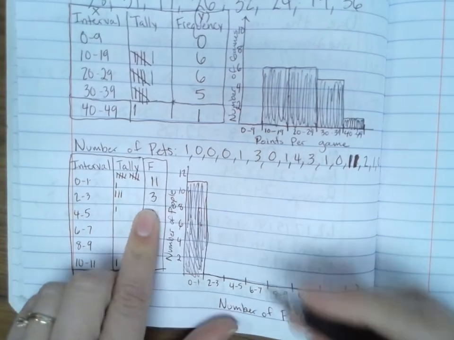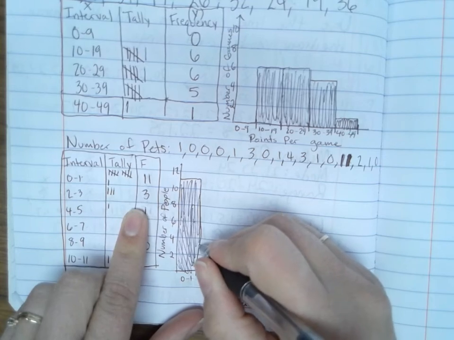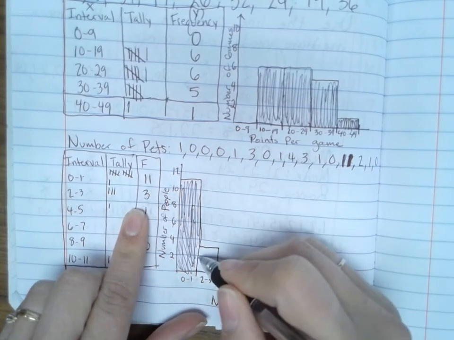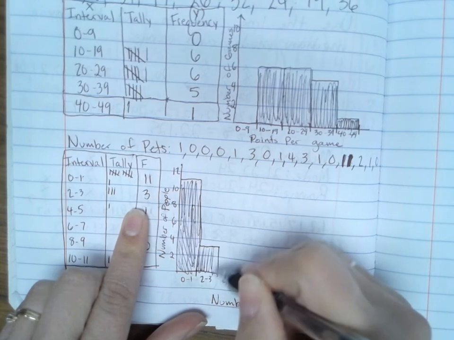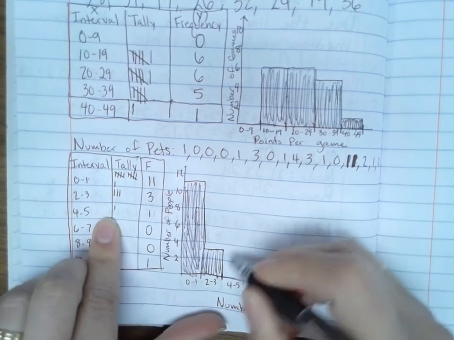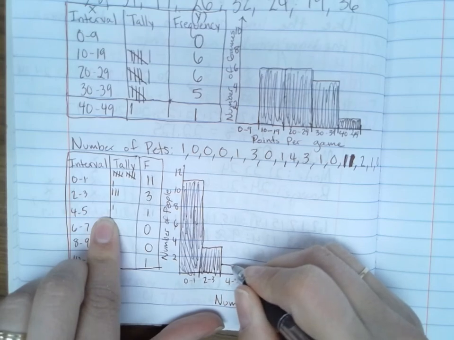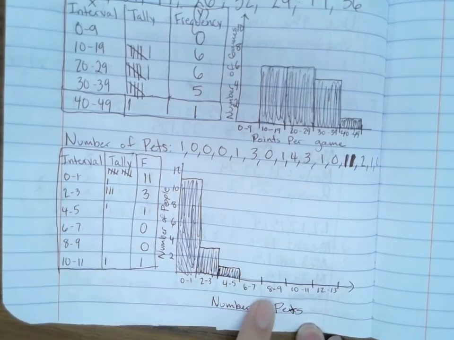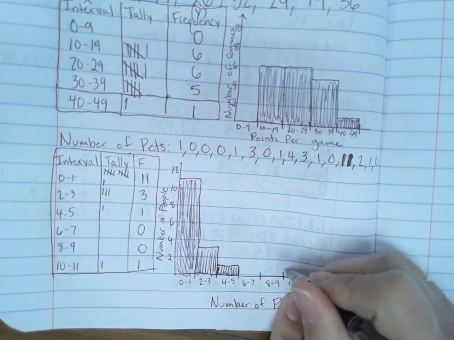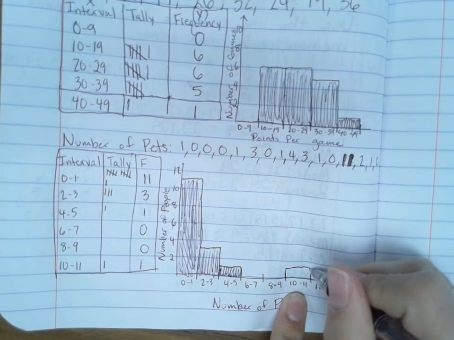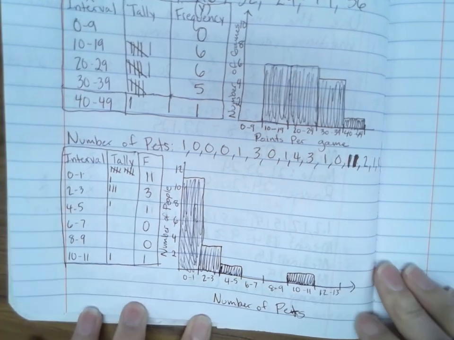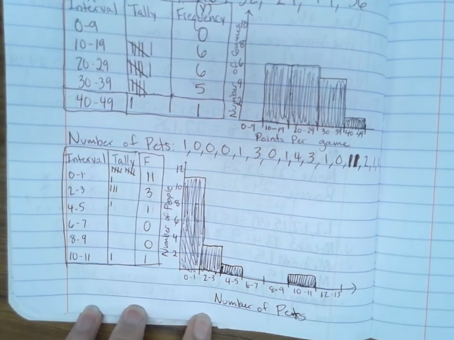2 to 3, we had 3 people, so we're going to make it as straight as we can and touching the next bar. We had 1 person between 4 and 5. 0 here, 0 here, and 1 person between 10 and 11. Okay, that's all there is to a histogram.